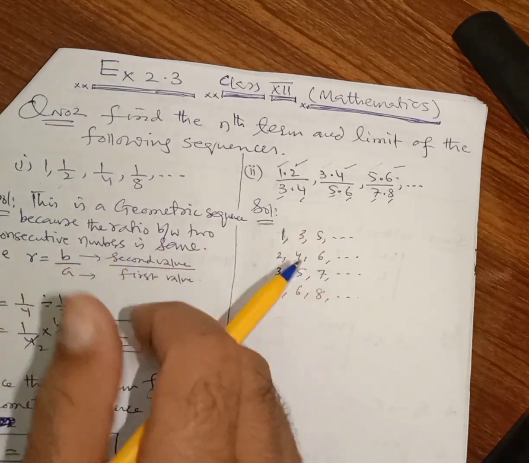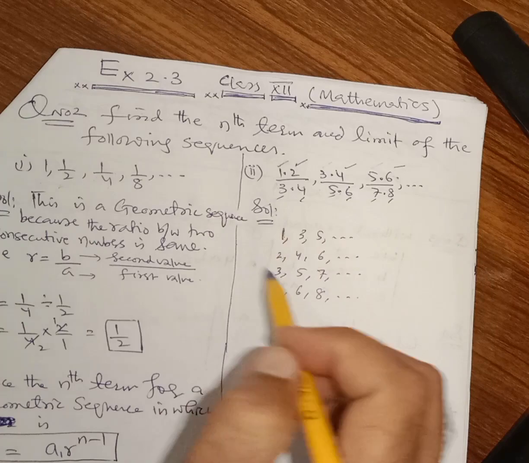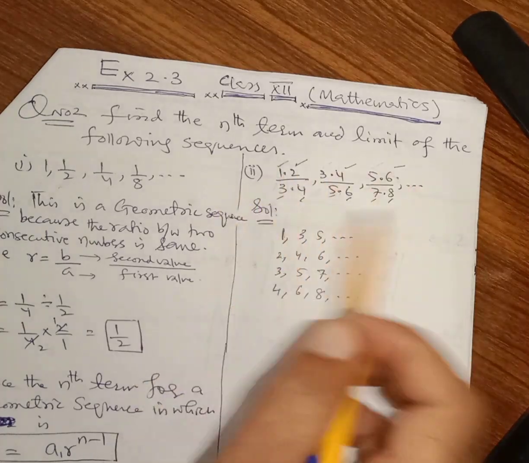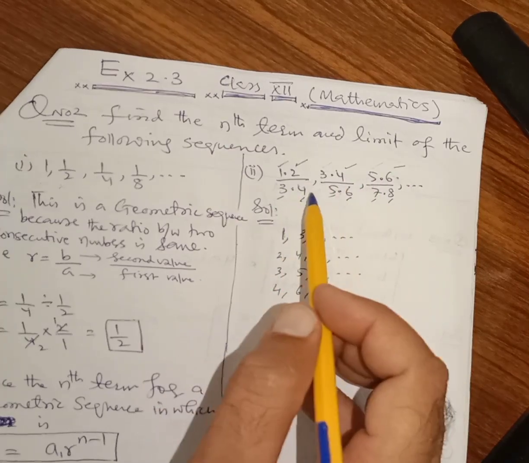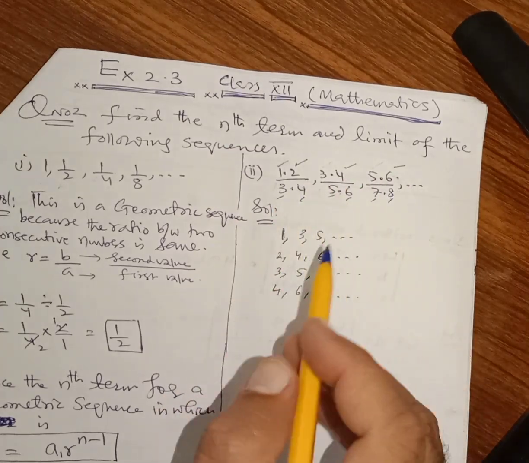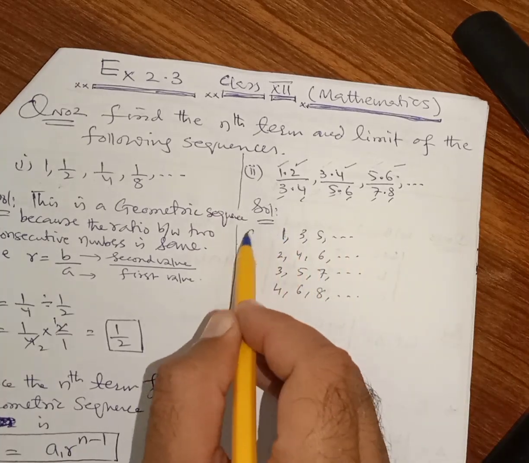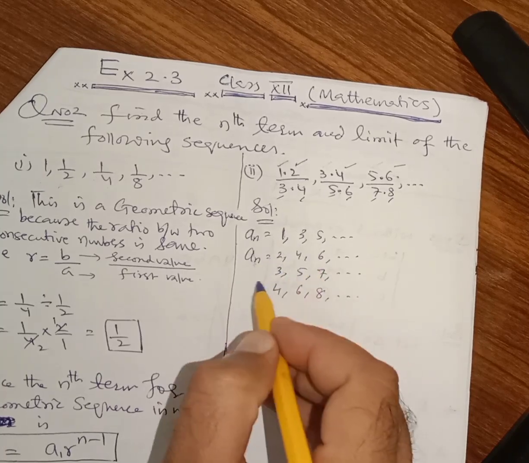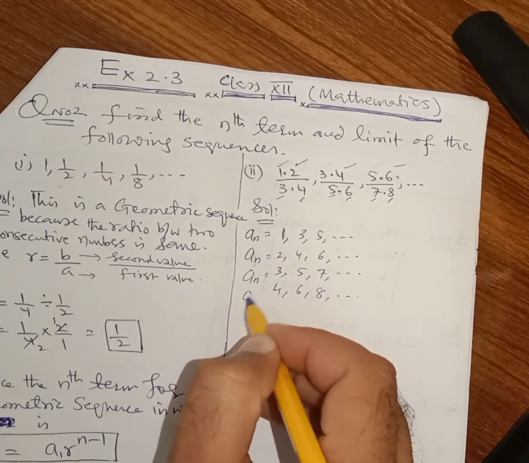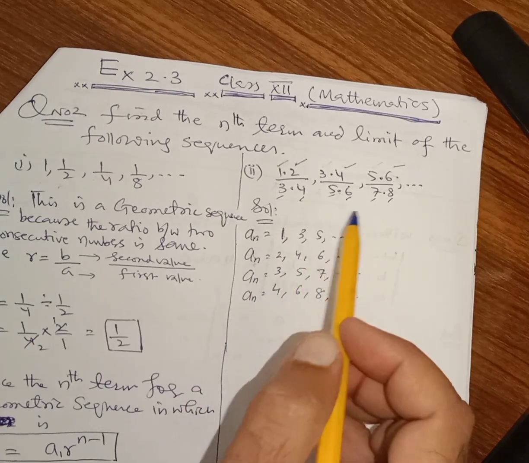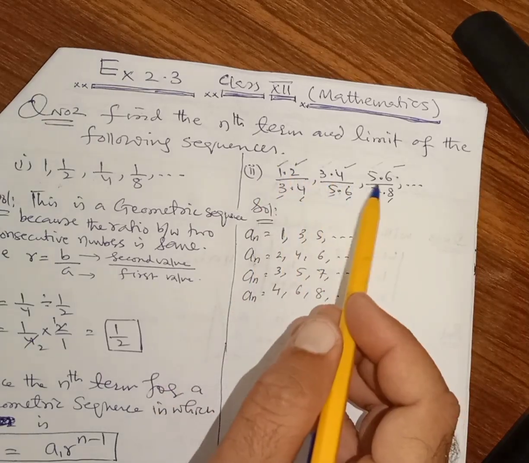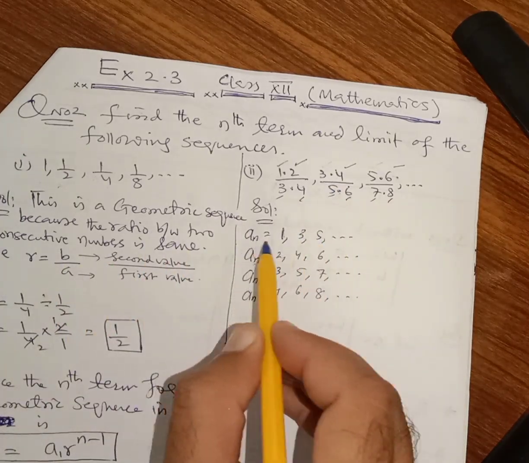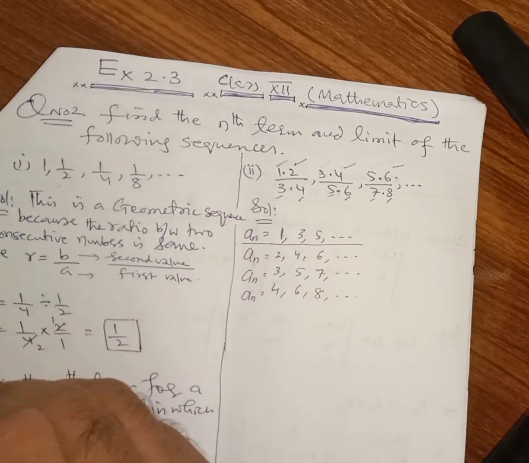These are the sequences which were combined together and then formed a new type of sequence, which is being shown here to you. First we will find the nth term or general term for this sequence, and then we will find the nth term or general term for this sequence, and so on. Then we will arrange all these general terms the way they are written in this sequence. So how to find the nth term or general term for this sequence?